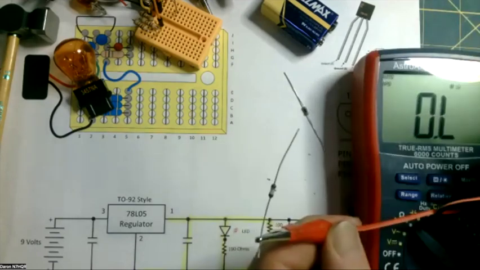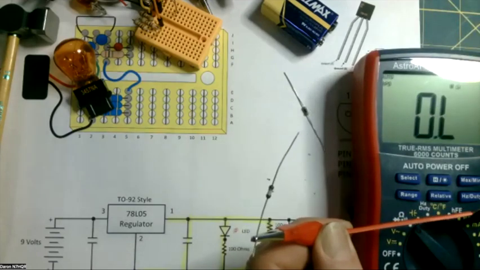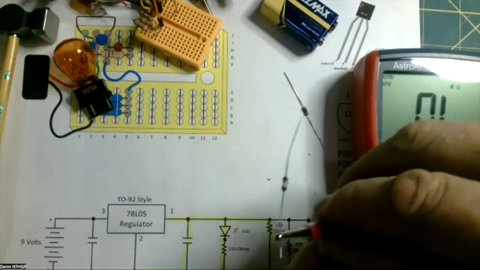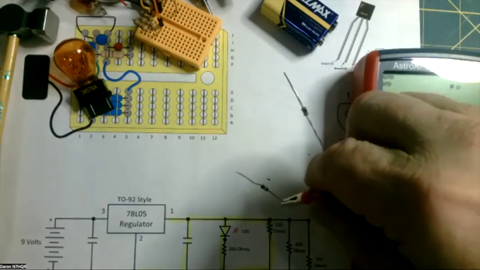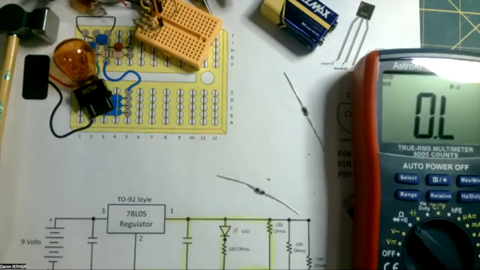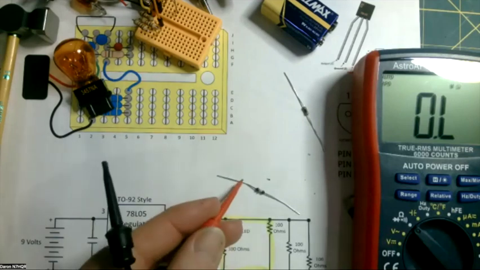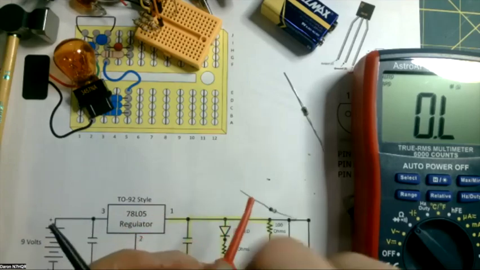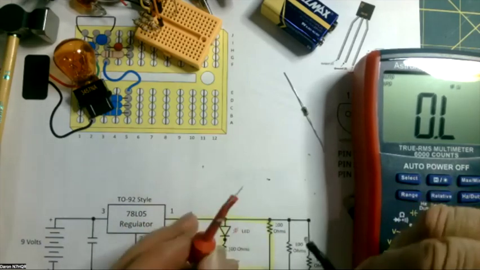But folks, the idea here is to show you that you have to be aware that you don't put too much voltage across a resistor and exceed its power rating. Because you can burn them up. And sometimes when they burn up, other stuff goes with them.